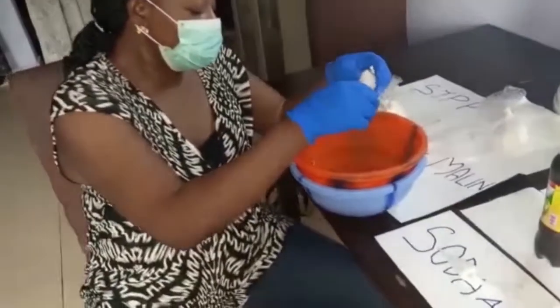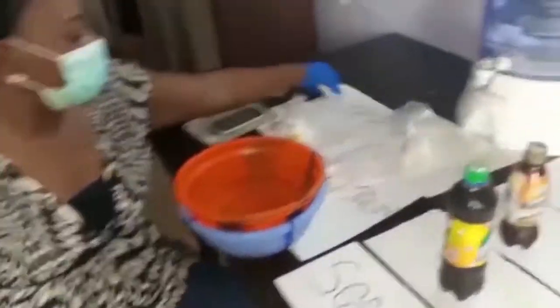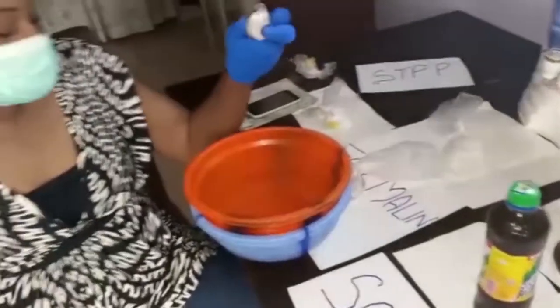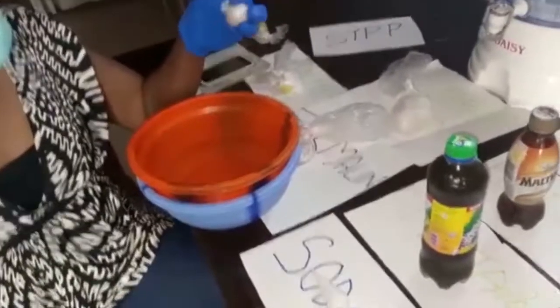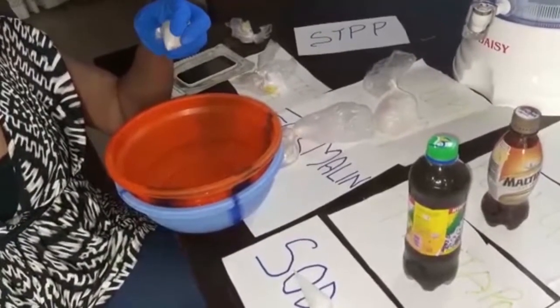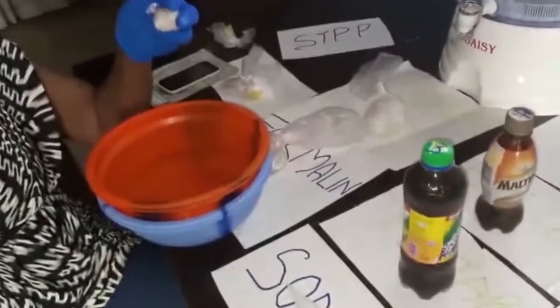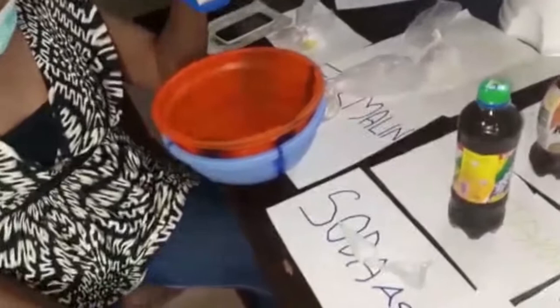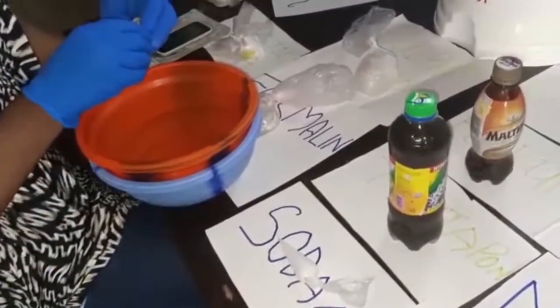Now the next thing to use is STPP. What you need to do is use 2 liters of water, because we are making 20 liters of soap. You use 2 liters of water to mix STPP. This is the STPP.